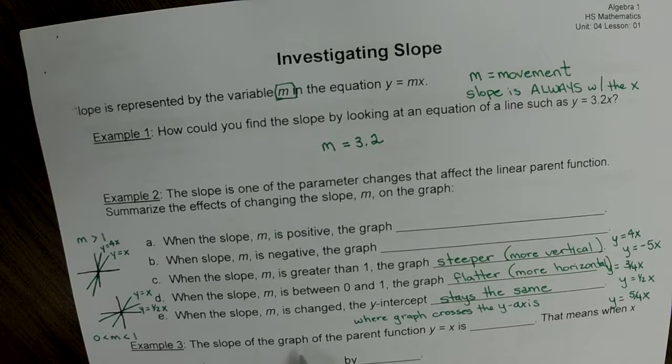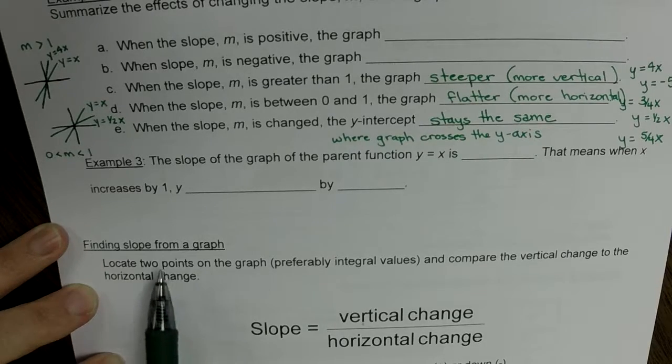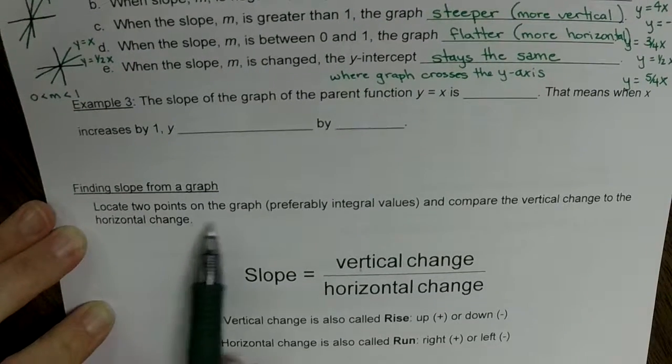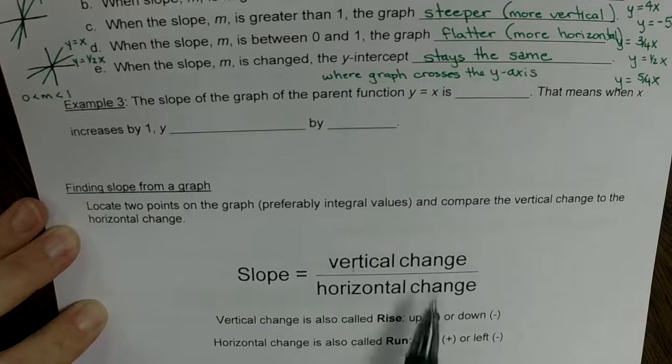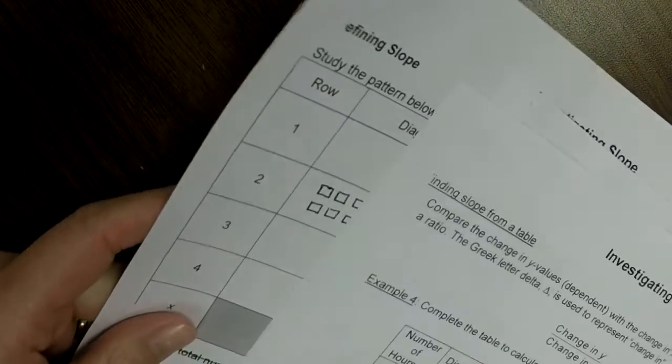So it says the slope of the graph of the parent function is y equals x. And it's asking you what is the slope, and then what does that mean? So you should be able to answer those based upon what we've already talked about. And then down here at the bottom, finding slope from a graph. This is just a reminder, we've talked about all this: vertical versus horizontal, right, left, up, down, positive, negative, that kind of stuff. So moving on.